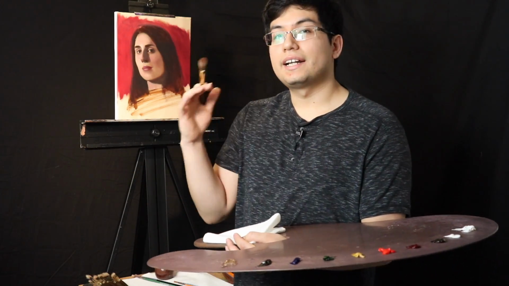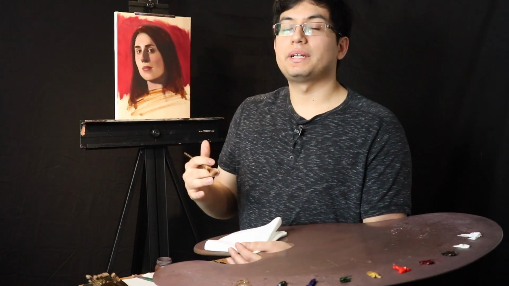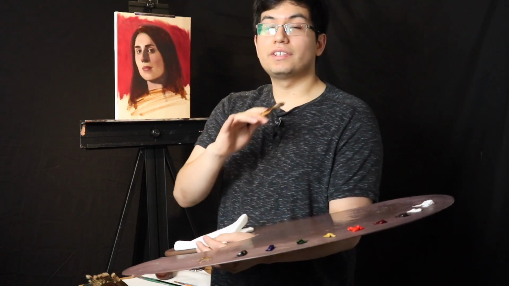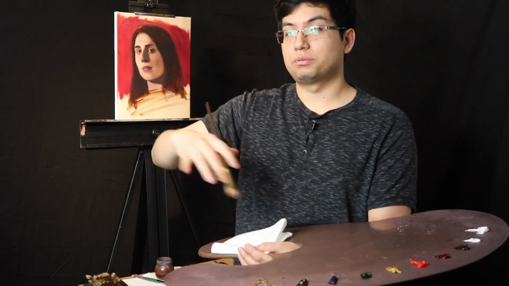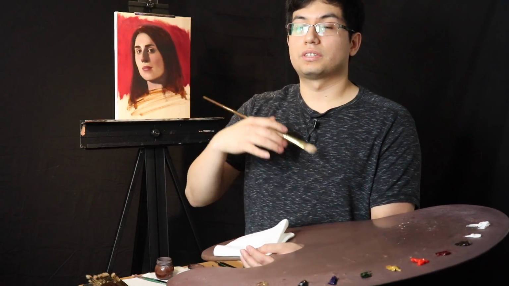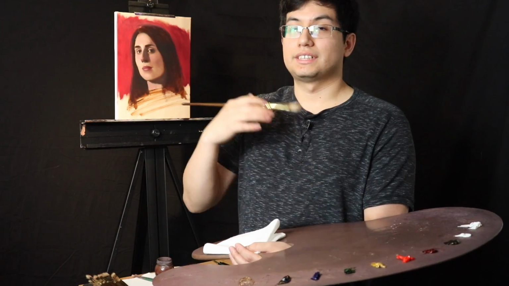Now, you don't have to be a classical painter. You can be an abstract painter. You can be an impressionist, an expressionist, whatever kind of painter you would like. There are fundamental concepts to painting that are pretty much in a little bit of everything, okay? To a Jackson Pollock, to a Caravaggio, to a Cezanne.